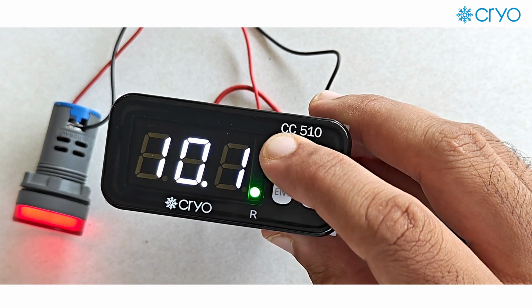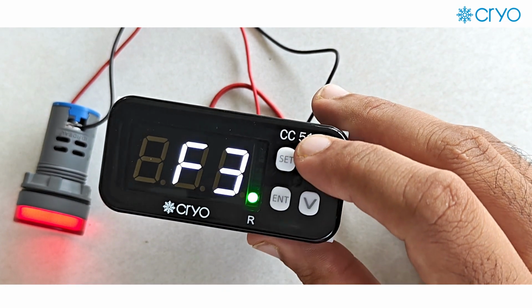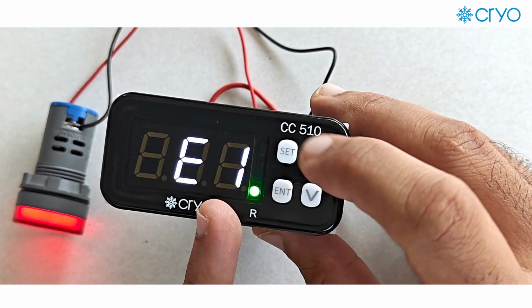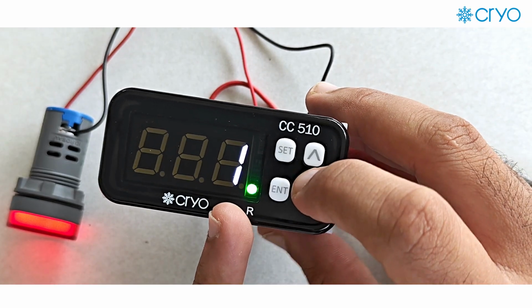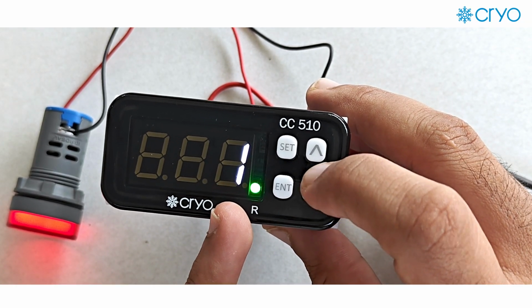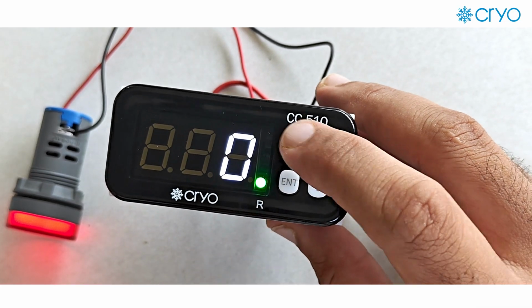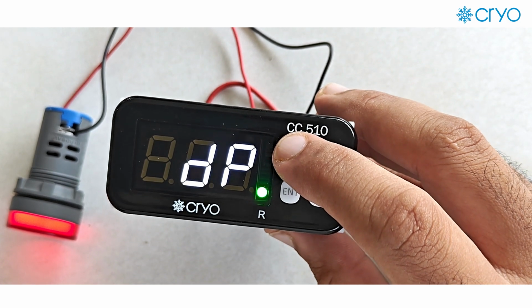Again, if we do not press any of the keys for 10 to 15 seconds, it will get out of the parameter setting. So we'll directly go in again and press the set button. It is 2 right now. If we make it 1, in case of probe failure my compressor will be continuously on. If we make it 0, then my compressor will be continuously off. Again we'll press the set button.